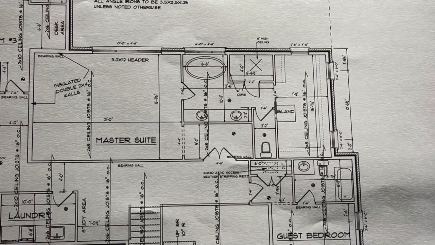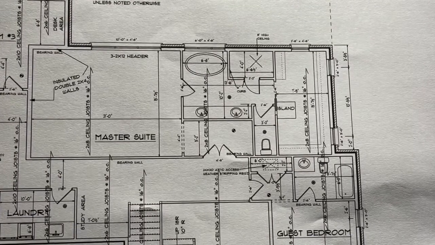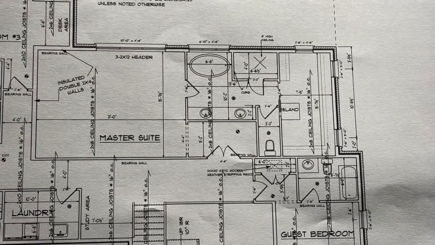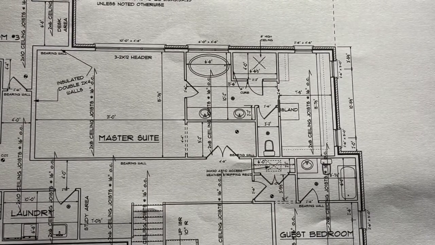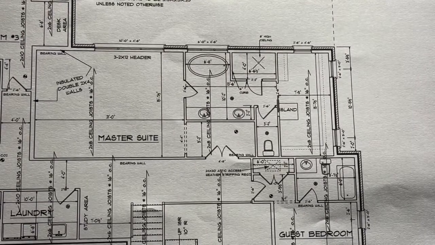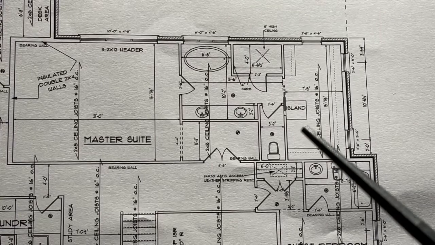This, of course, is one of my favorite areas. I would have loved to go bigger, but it would have had to take a hit somewhere, so I had to make sure I knew how to plan the spaces. So it's a good size closet. This island we actually took out.